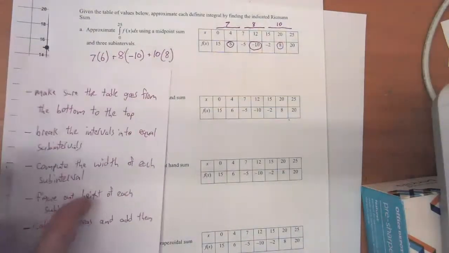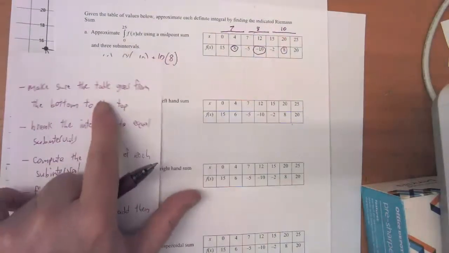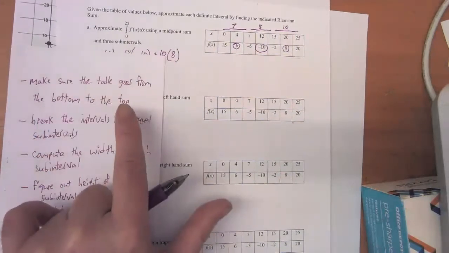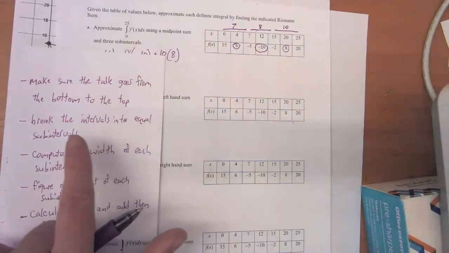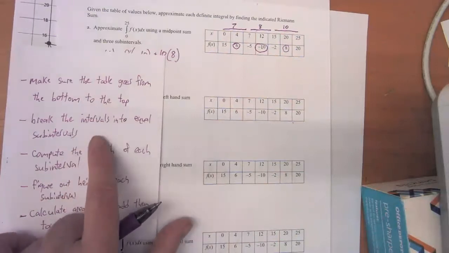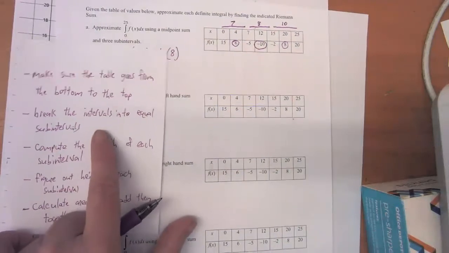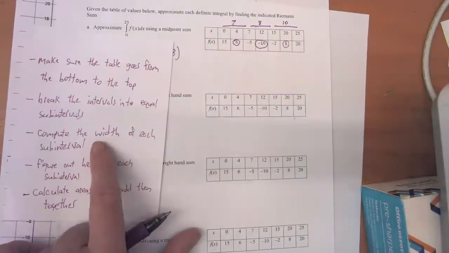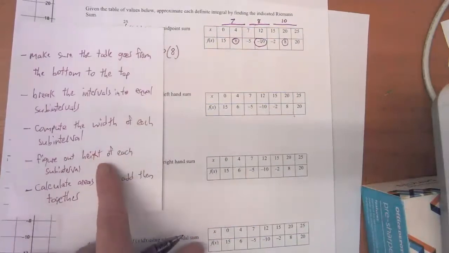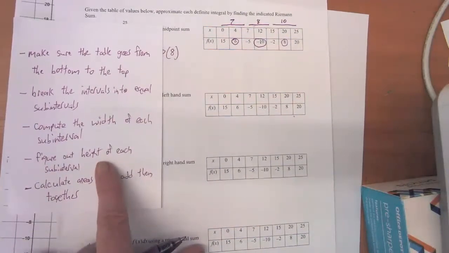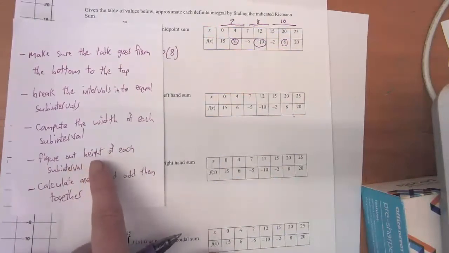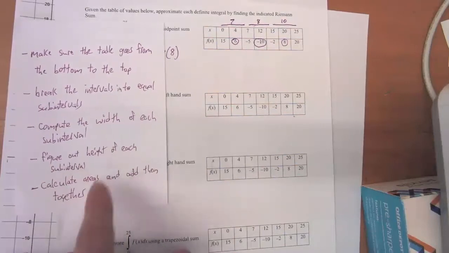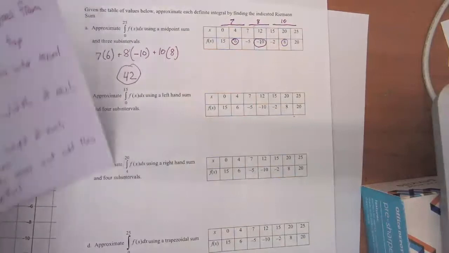So I've got this table here, remember, of steps to go through. The first thing to do is make sure that our table goes from the bottom to the top accurately of all of the values we're supposed to be measuring. Then we want to think about what kind of sum we're calculating and how many sums we're using. So based on the number of subintervals we're using, we're going to break the table into the appropriate number of subintervals. We want to just subtract to find the width of each of those subintervals. Using the technique that we're using, whether it's a left-hand sum, a right-hand sum, a midpoint sum, or a trapezoidal sum, we want to figure out the appropriate heights of each of the subintervals. And then based on that, we want to calculate the areas and add them together to get our total estimate.